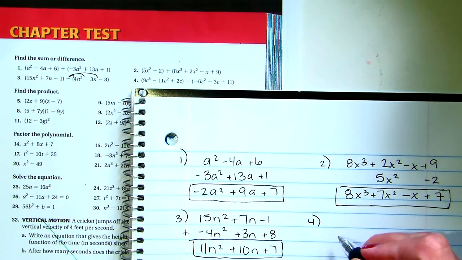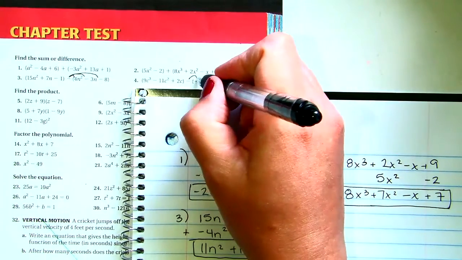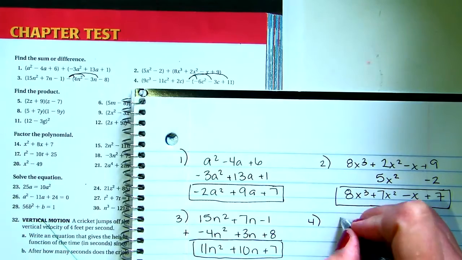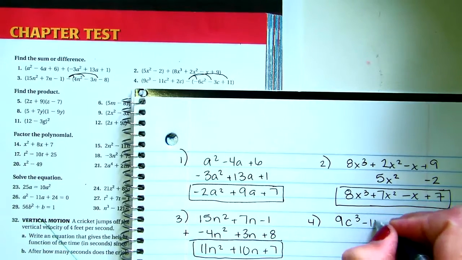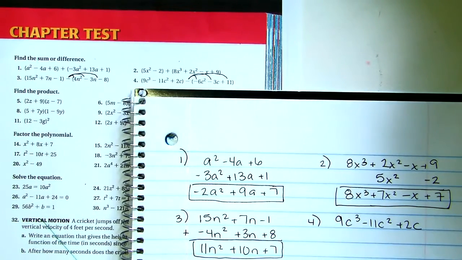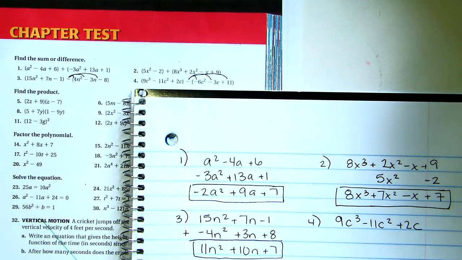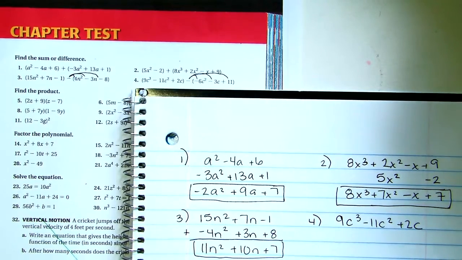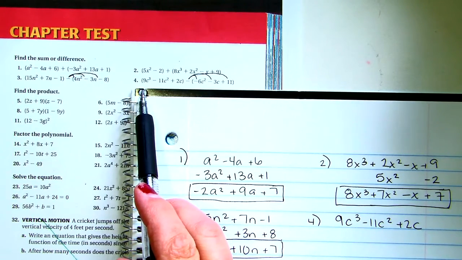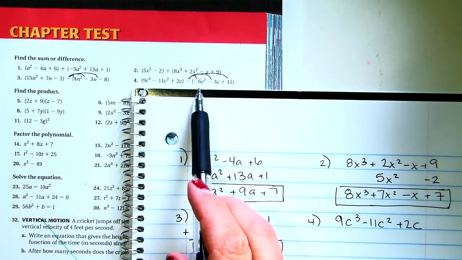Now, number 4 has something similar once again, so I'm going to go ahead and make sure that I distribute my negative here. Now, one thing that also is different here is that we have a different set of like terms. So I have a c to the third starting off my problem here, but I have a c squared starting off my problem here.